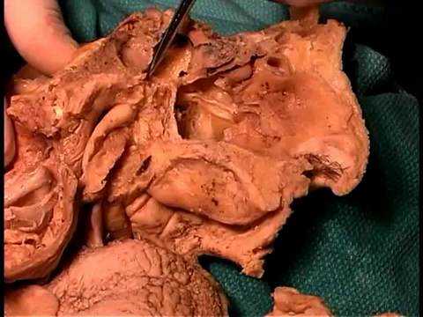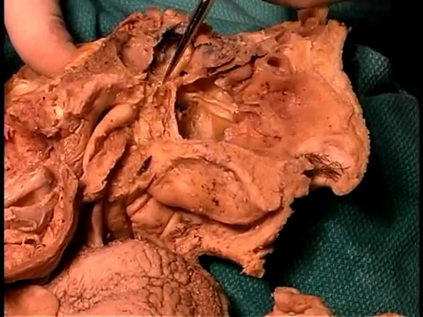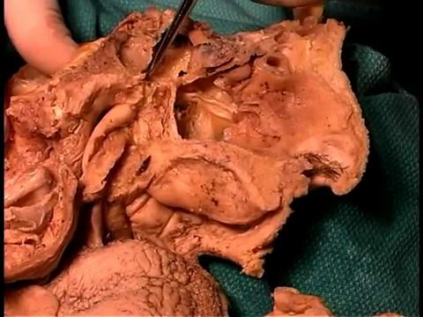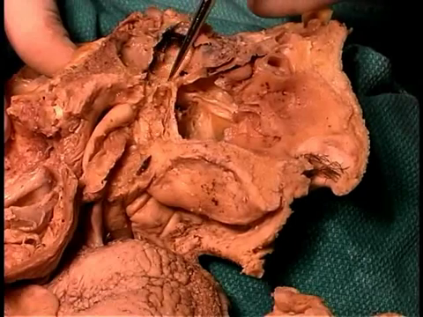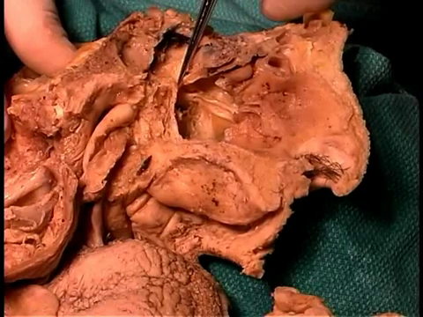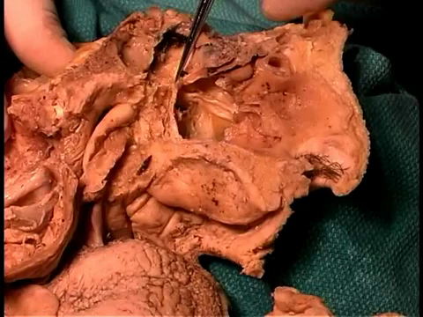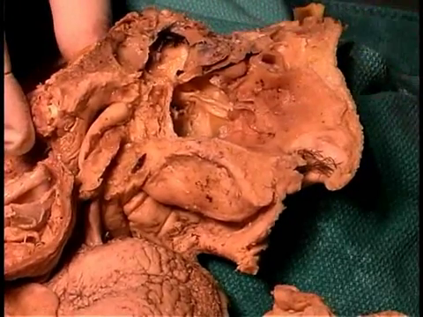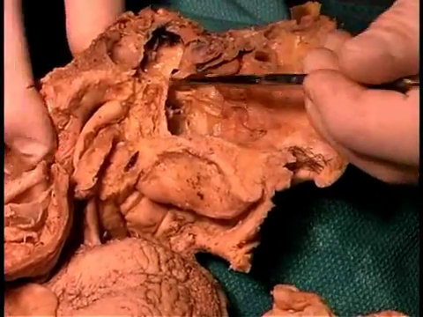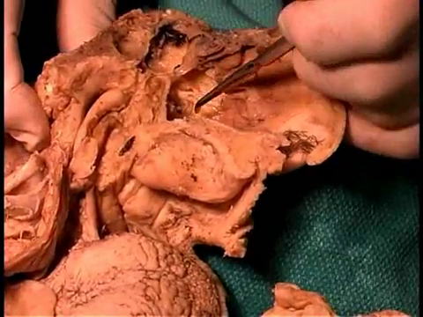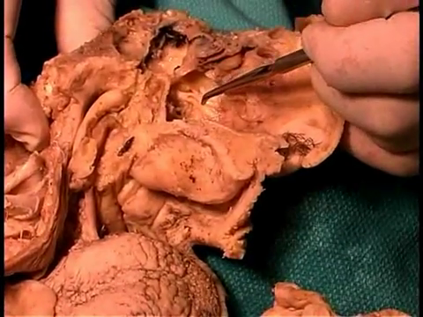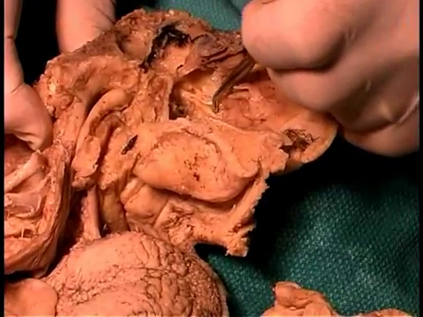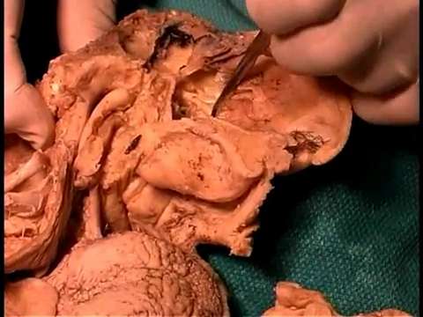The course of that nerve comes under the sphenoid sinus and enters the pterygopalatine fossa to supply the pterygopalatine ganglion. If you go inside the maxillary sinus, you can see a nerve that basically shows up just underneath the bone, a very thin lamina of the bone, as the infraorbital nerve, and that can be seen right here.